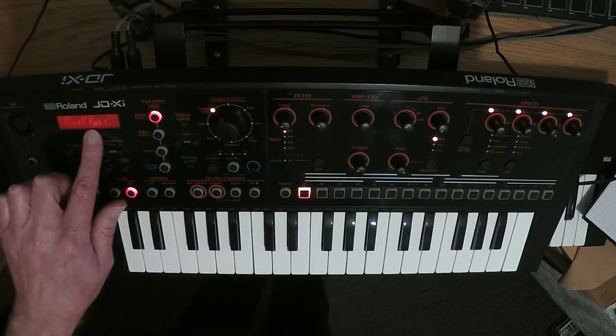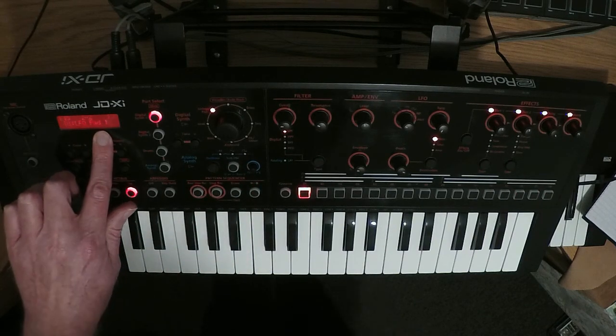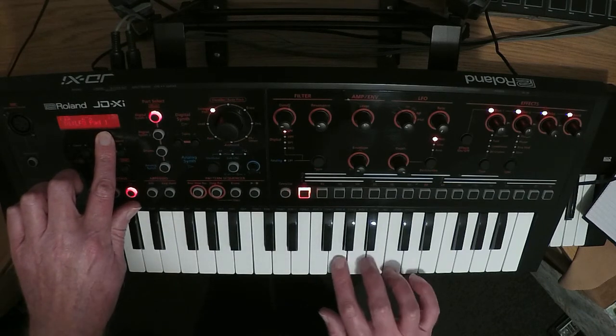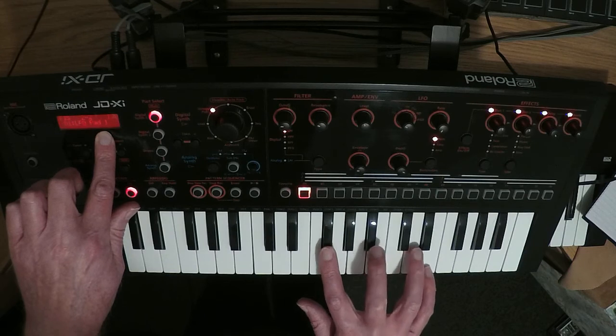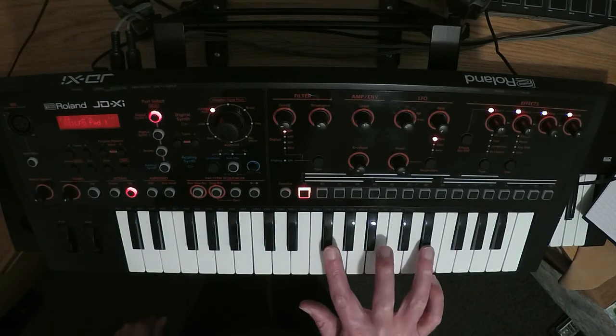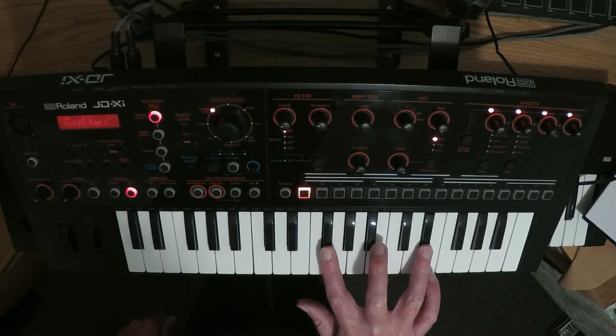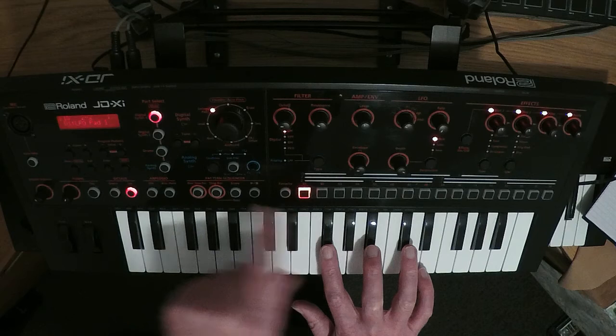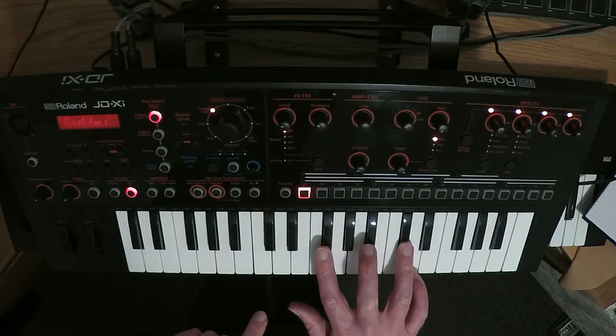So this is the LFO Pad1, and it's playing, let's consult my note, it's playing F sharp and D sharp. So again, it's playing at the beginning of bar 1 and then at the beginning of bar 2.